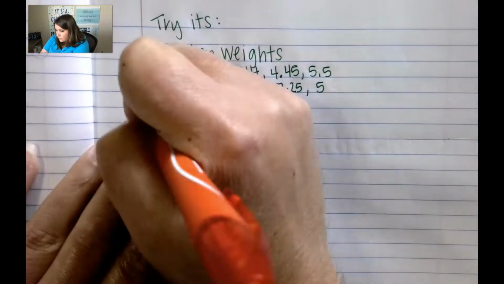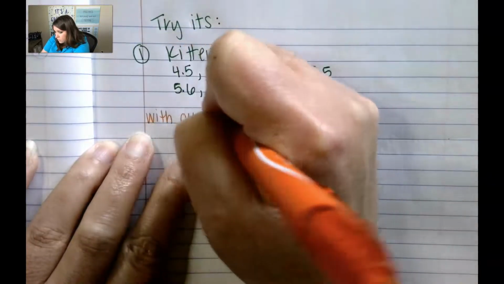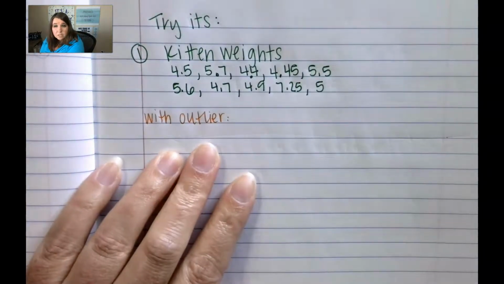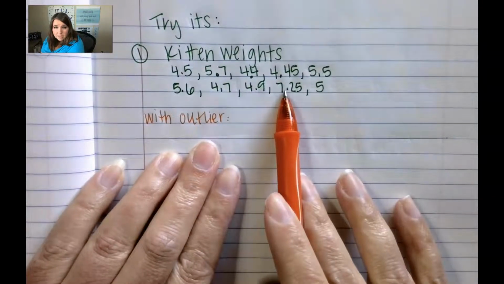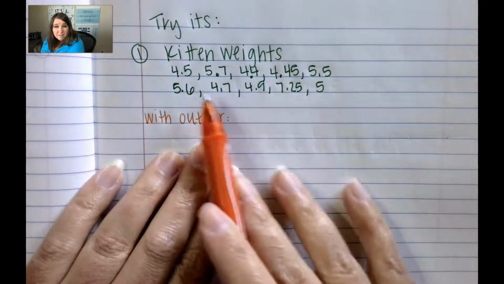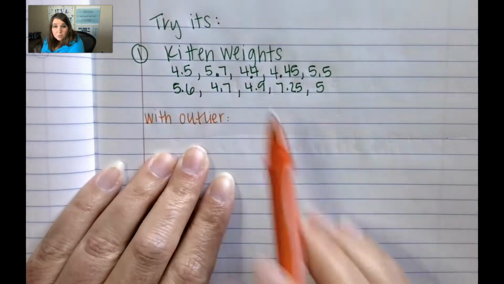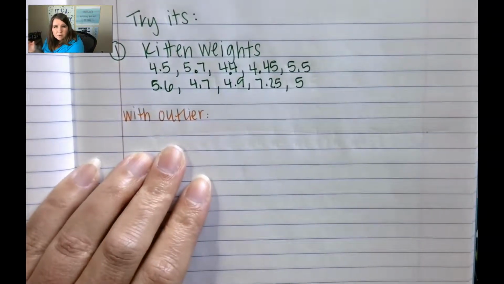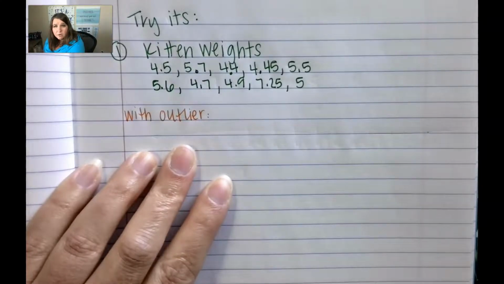All right, so first I'm going to look at it with the outlier. We're going to put these in order from least to greatest. So my outlier, I can tell already, is this big number, 7.25, because it doesn't fit within the 4s and the 5s. It jumps. So it's an outlier. It's out of bounds. So it's outside of that range of 4.4 to 5.6. It looks like 5.7.